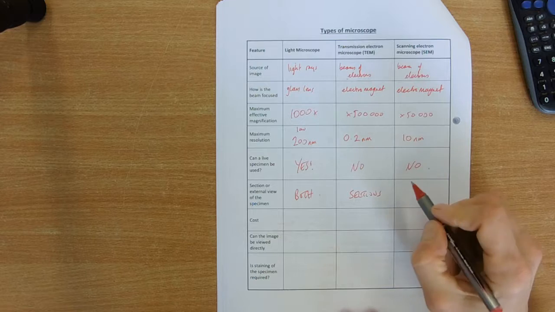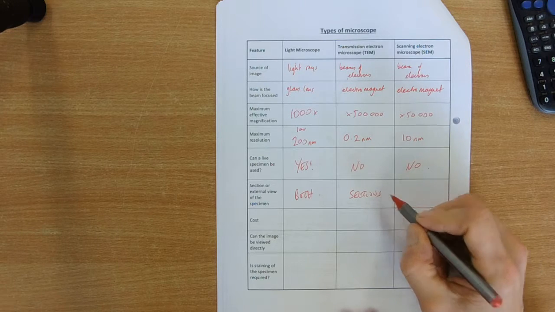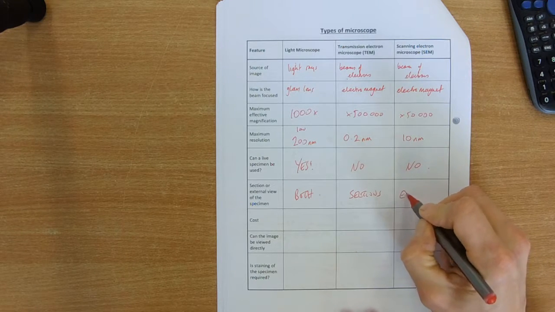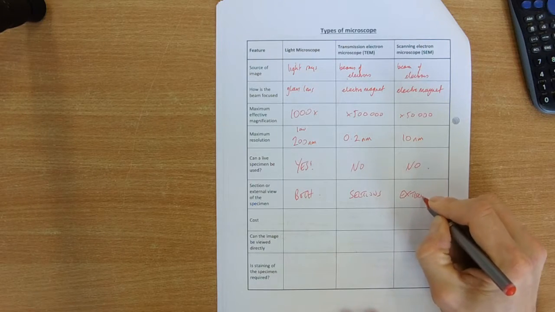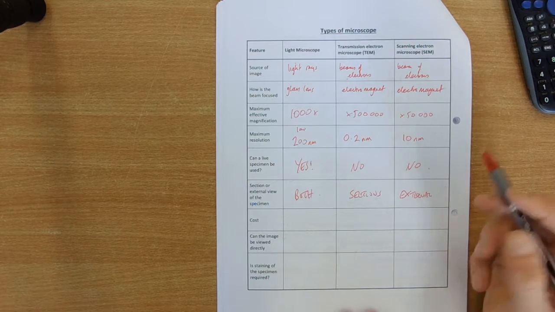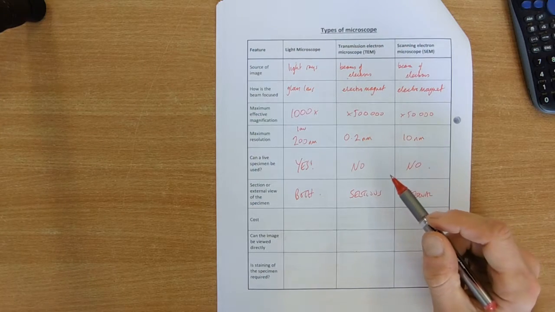And SEM, well, you can see the outsides of things, so it's the external view that you see because it plates the specimen. So external view.